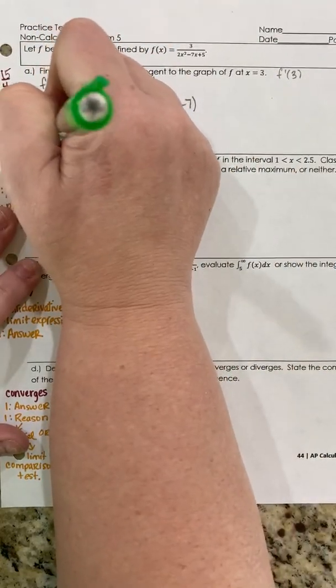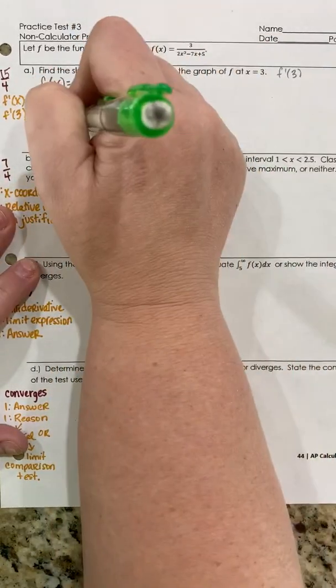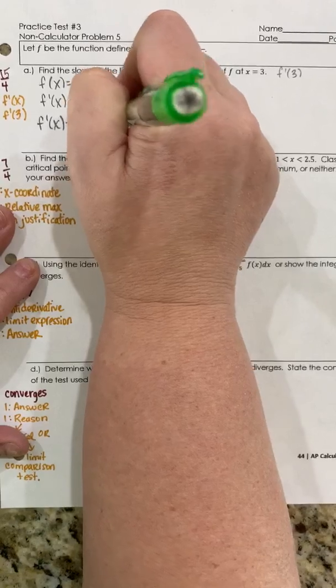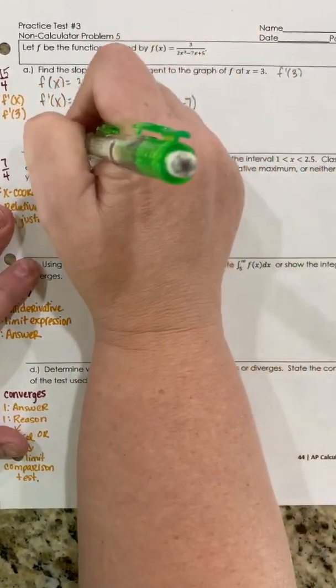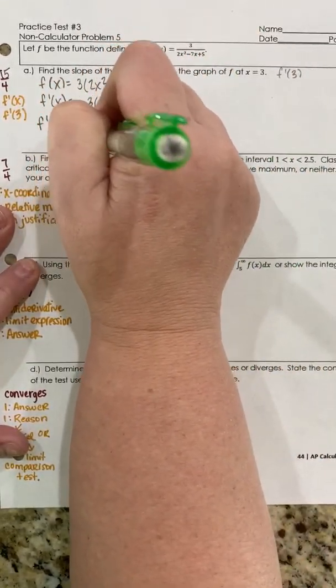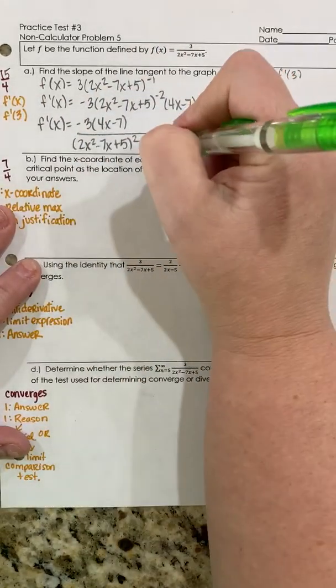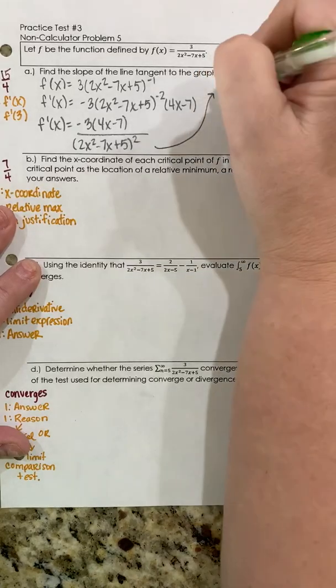So f prime of x equals negative 3 times (4x minus 7) over (2x squared minus 7x plus 5) squared. So then I'm going to find my derivative at 3.